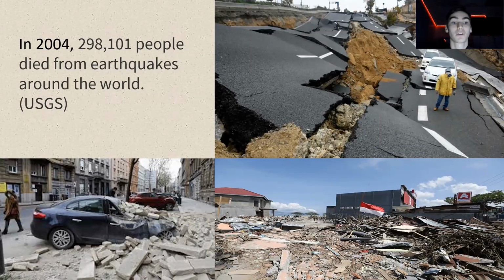In 2004, 298,101 people died from earthquakes around the world, according to USGS. Here are some photos of some unfortunate people who had their buildings, cars, and homes destroyed. You can see how much damage these earthquakes cause.